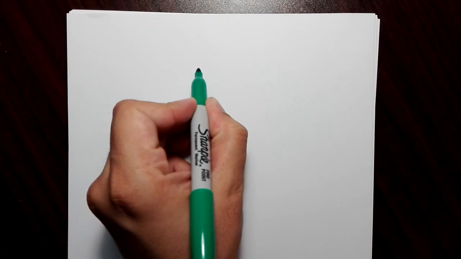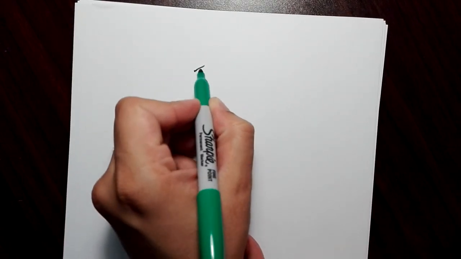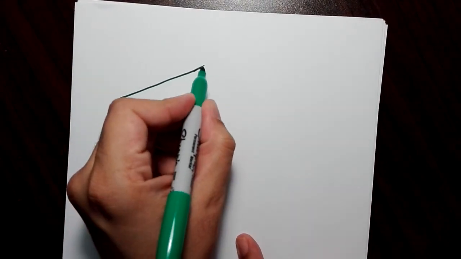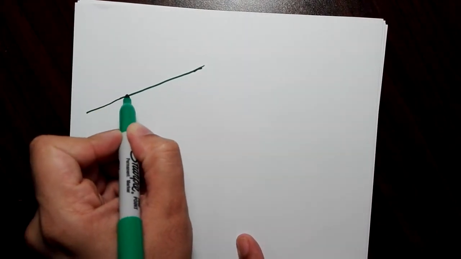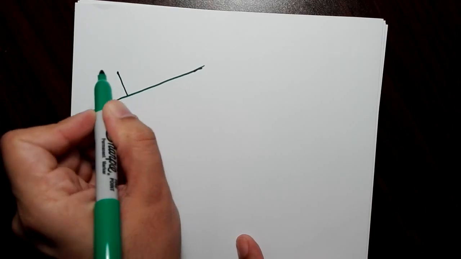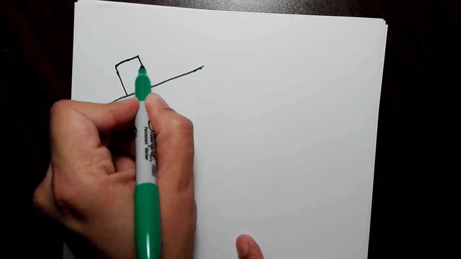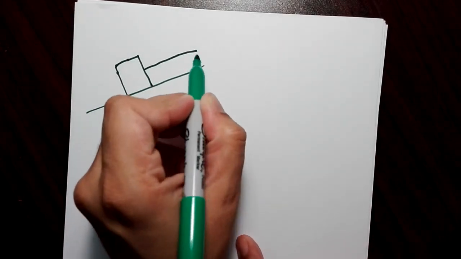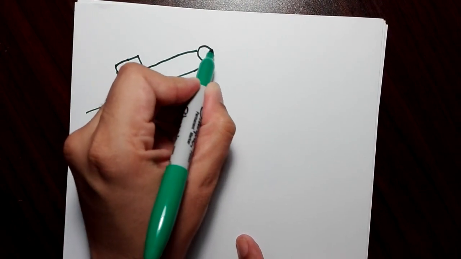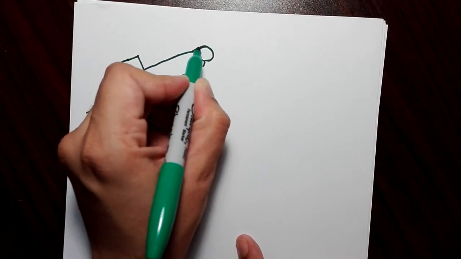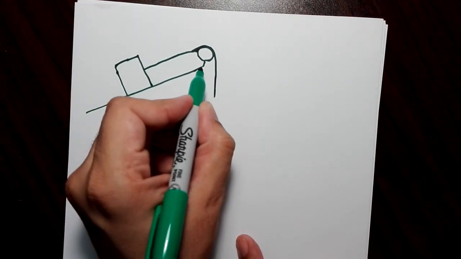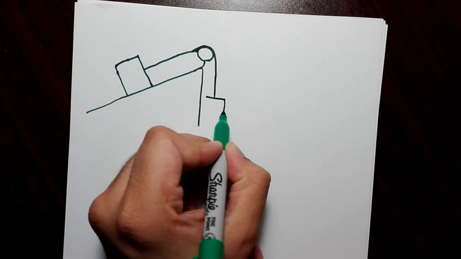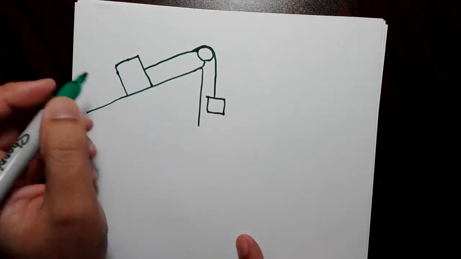Hey guys, let's discuss this system today. So we have an inclined plane and there is a mass on the inclined plane. Okay, and the mass is connected to a massless pulley. We'll take the pulley as massless, and the string is also massless, and the string is connected to a hanging mass.